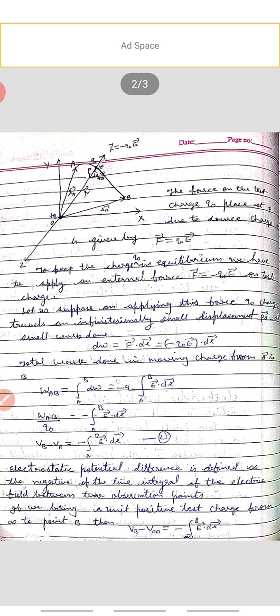Now, the force on the test charge Q naught placed at point P due to source charge plus Q is given by F is equal to Q naught into E. To keep the charge Q naught in equilibrium, we have to apply an external force F is equal to minus Q naught E on the test charge. This is the required force to keep the charge Q naught in equilibrium.